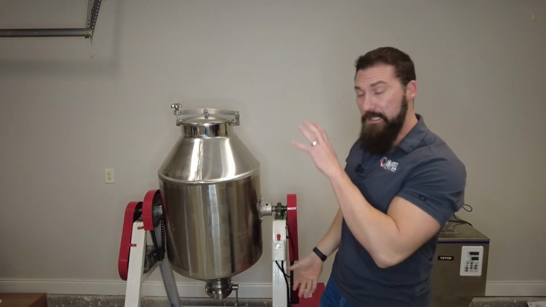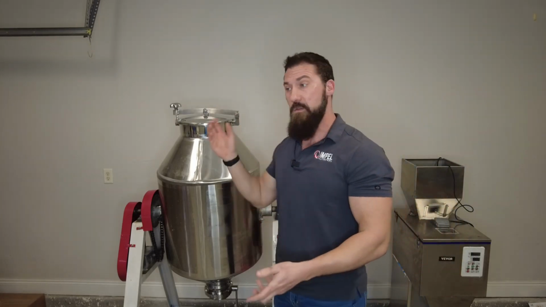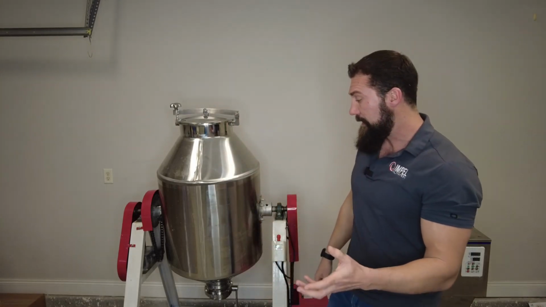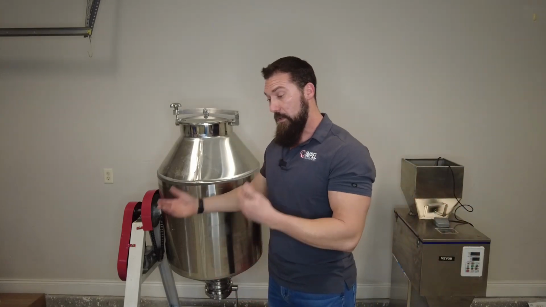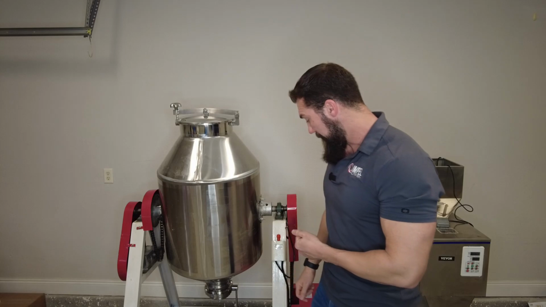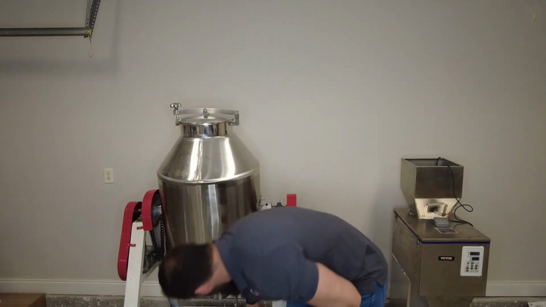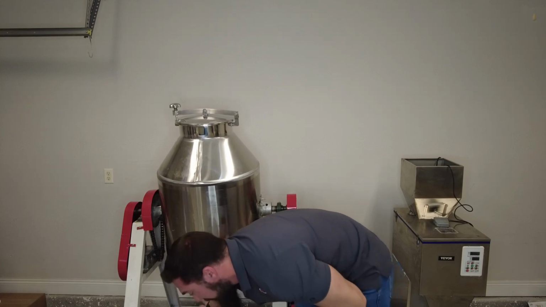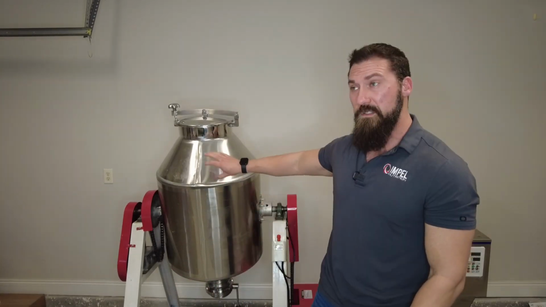If this were plugged in, you would be able to rotate it clockwise or counterclockwise, depending on whatever the mixing instructions that we've created or that were already there. Okay, once that's complete, at the bottom here, you have your valve that opens and will dump down into whatever container.